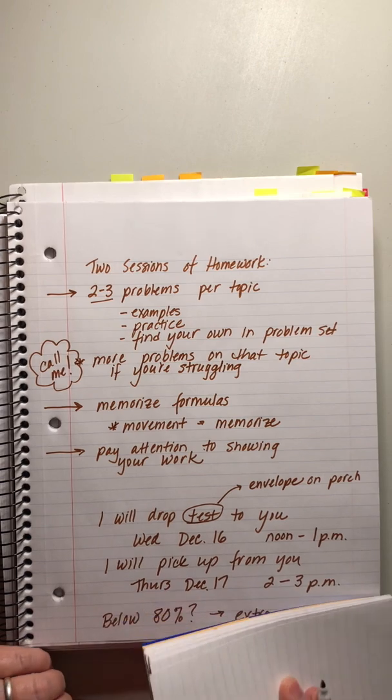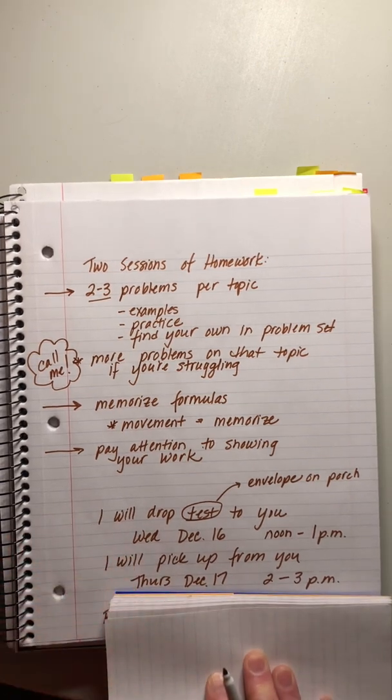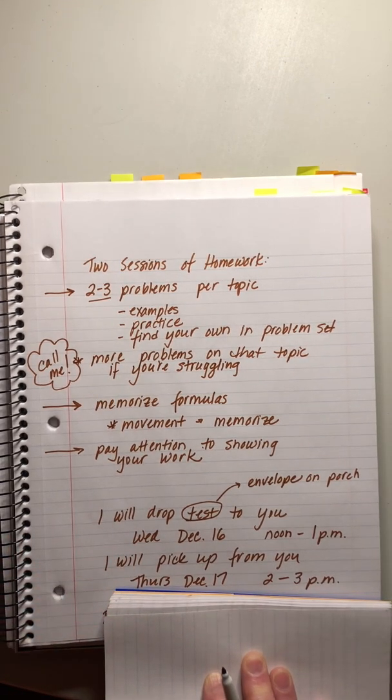And then I will bring them back to my house, and as soon as I can, because I know you're anxiously awaiting your results, I will grade and get back to you, send you pictures, message you. We can talk if we need to, whatever it is, all right?